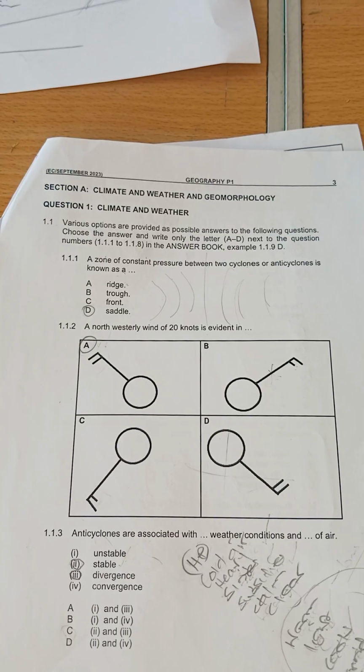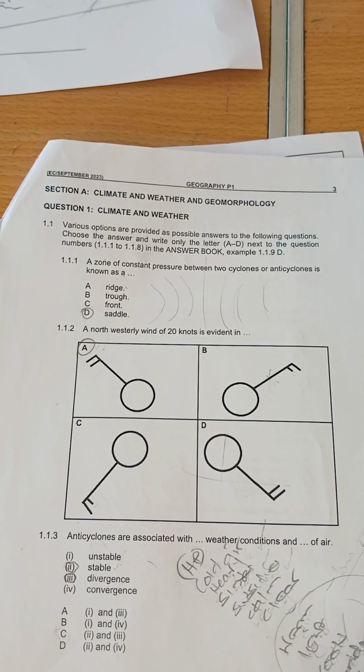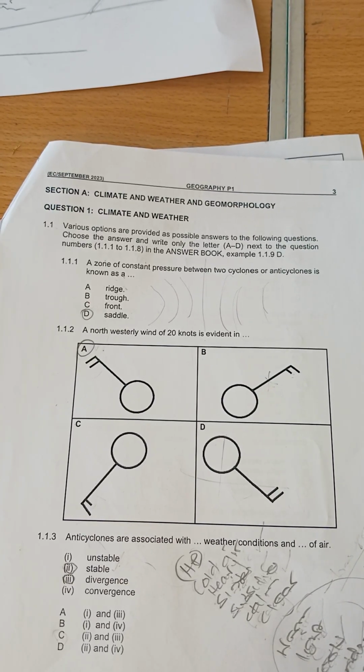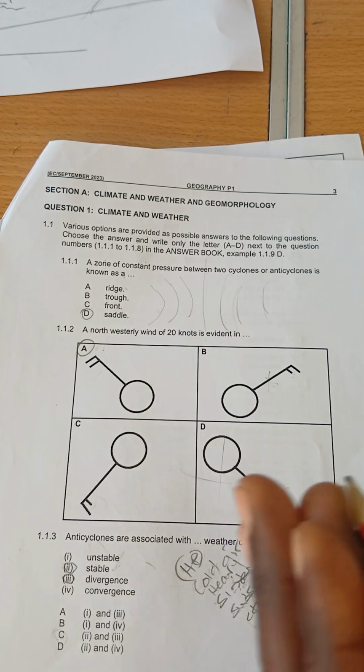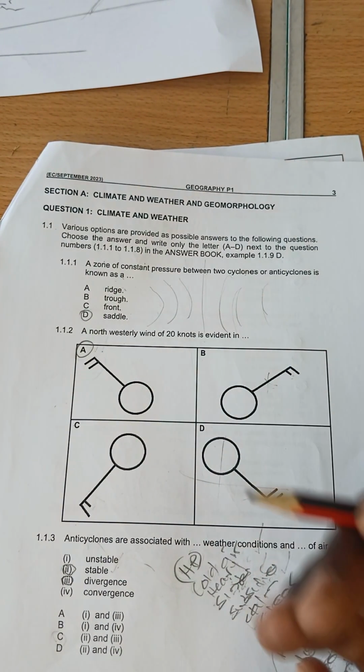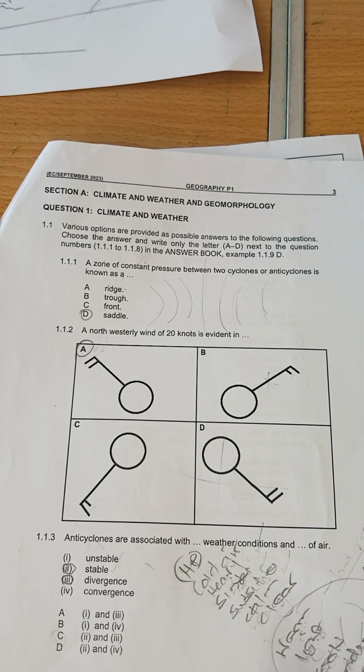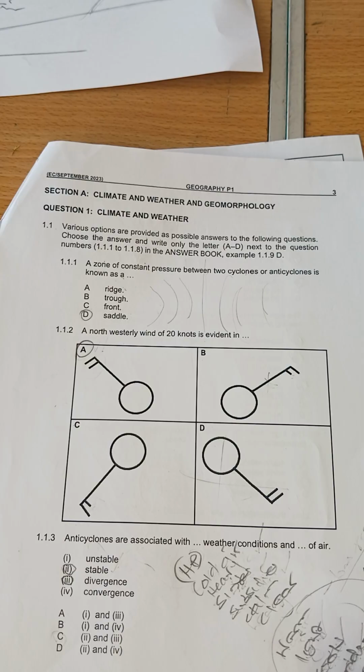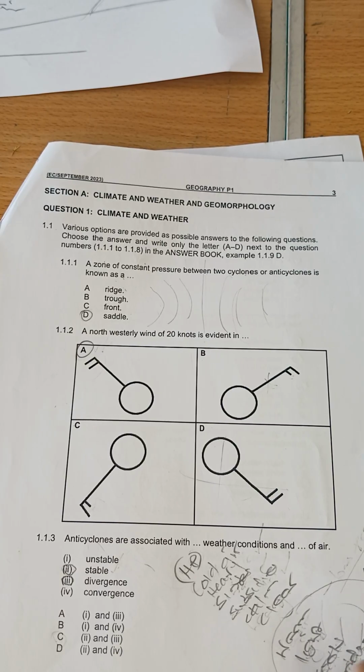Okay, when we talk about pressure gradient, it has something to do with the wind speed. Are we going to have strong winds, or are we going to have light winds? That has something to do with pressure gradient. Remember, wind moves from high to low. So Coriolis force affects wind direction, whereas pressure gradient affects our wind speed.